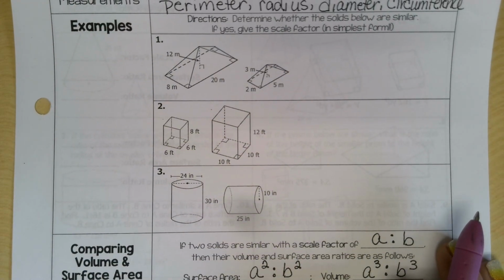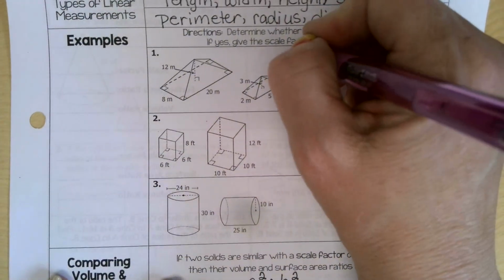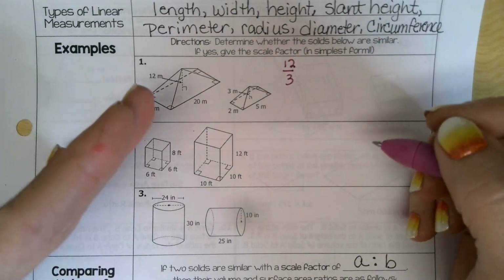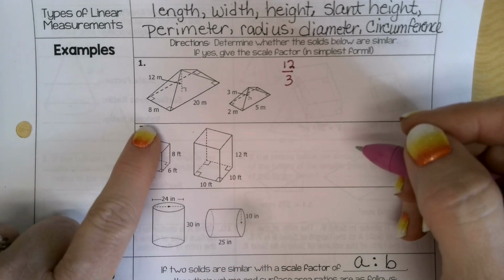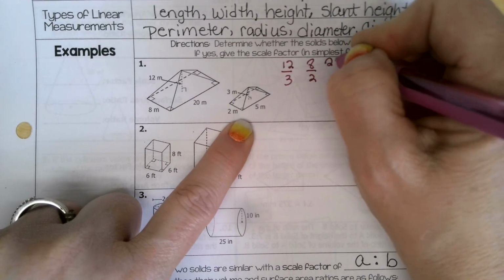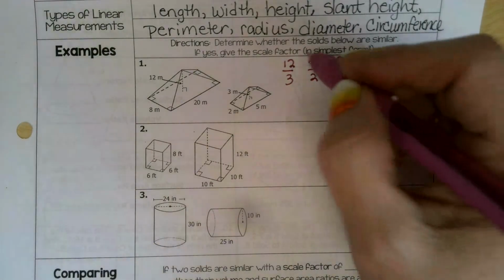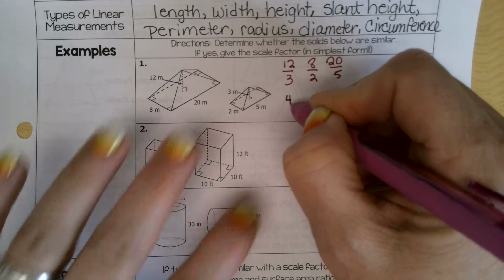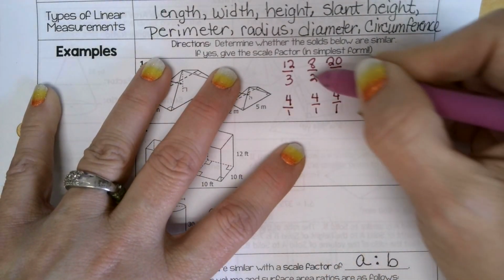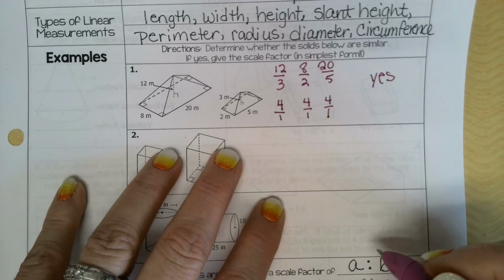So what we're going to do is write down the ratios from the left to the right. I know that the 12 corresponds with the 3. You can use color if you want to, but we're going to move away from the color so we can get through these problems a little quicker. I know that the 8 corresponds with the 2, and I know that the 20 corresponds with the 5. You do not need to pick up your calculator for this, because I know this reduces to 4 to 1, this reduces to 4 to 1, and this reduces to 4 to 1. So because all of those reduce to 4 to 1, my answer is yes, the figures are similar.